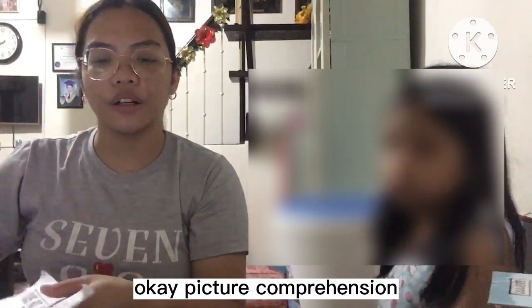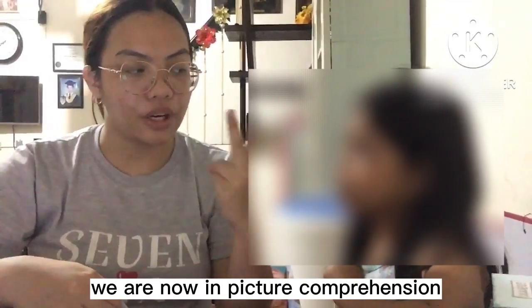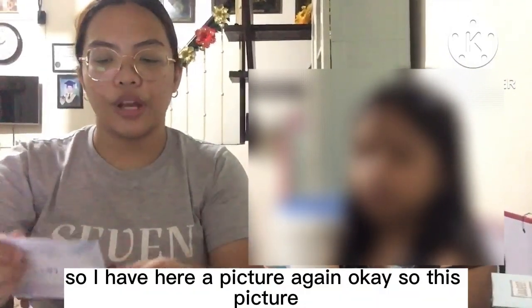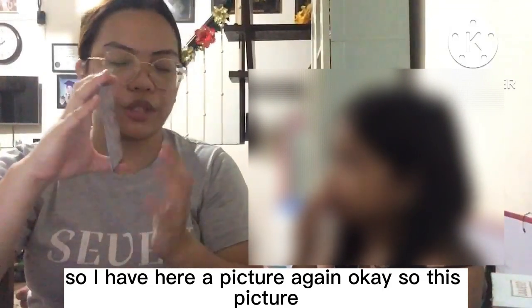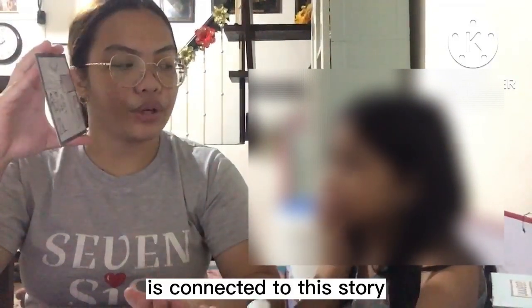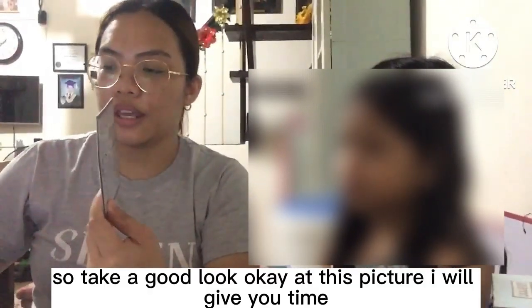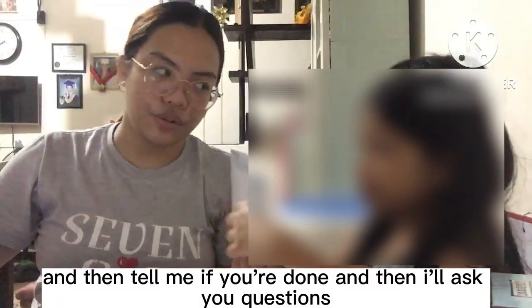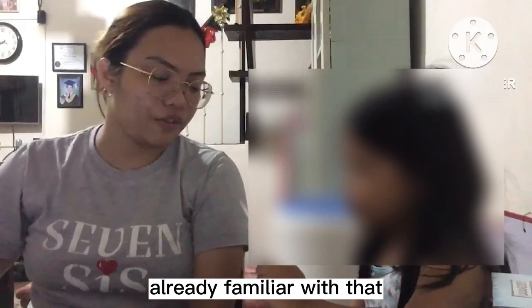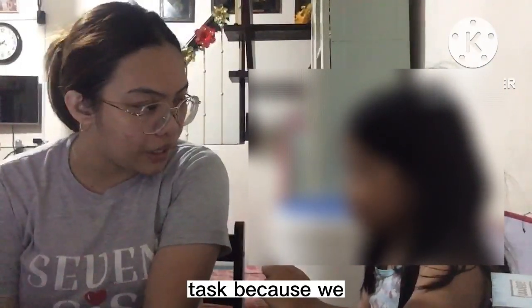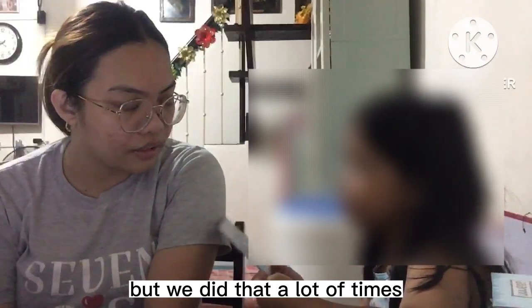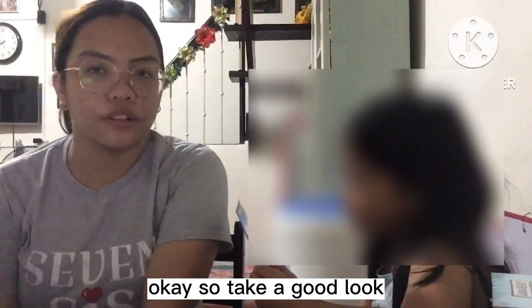So our next task is picture comprehension. Because you are now done with your first reading and second reading, we are now in picture comprehension. I have here a picture again. This picture is connected to the story. Take a good look at this picture. I will give you time, and then tell me if you're done and I'll ask you questions. I know that you are already familiar with that task because we did that a lot of times. So take a good look.